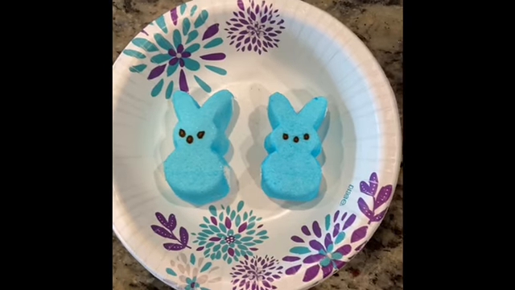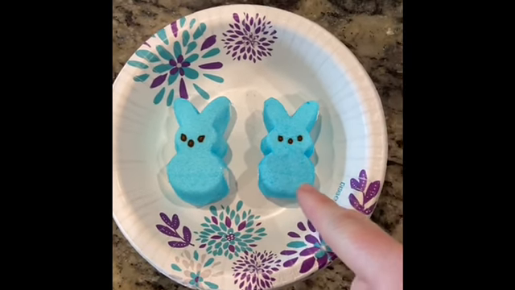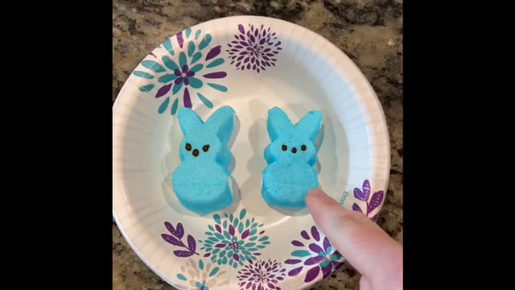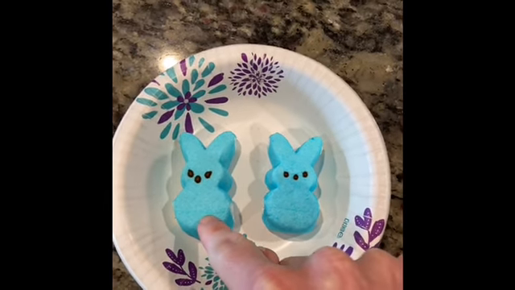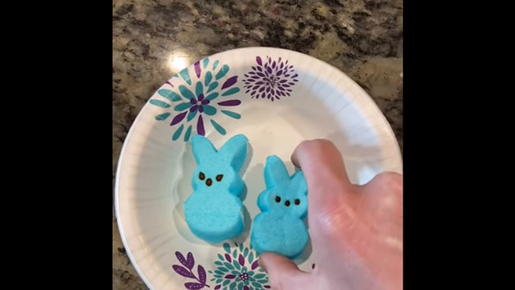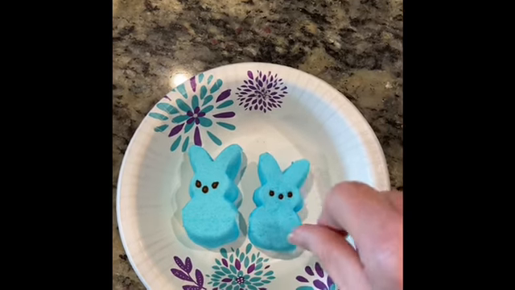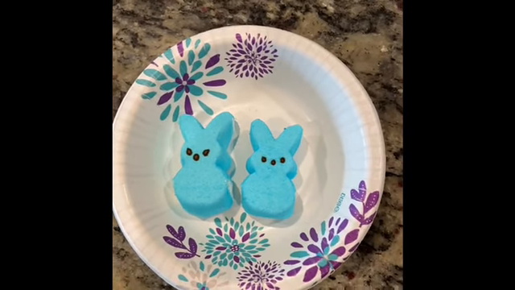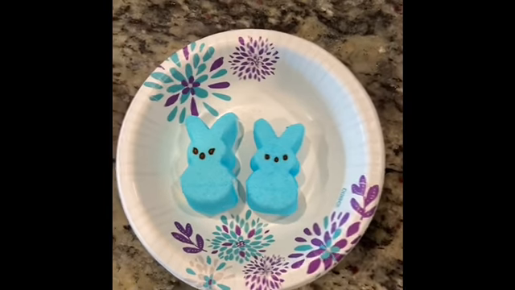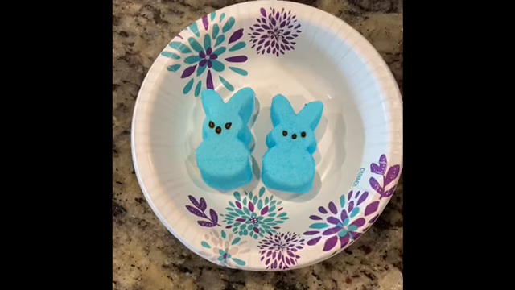Okay, boys and girls, our little Peep right here has been in my freezer for 24 hours. And I want to show you how it compares to the original Peep. What happened to the Peep when it went in the freezer? It shrunk, didn't it? That's right. The cold environment made our sugary, marshmallowy Peep get smaller.